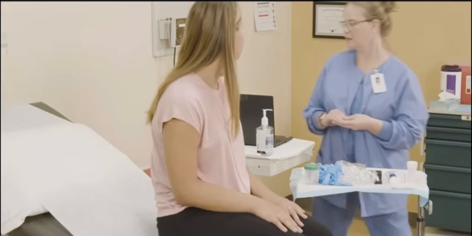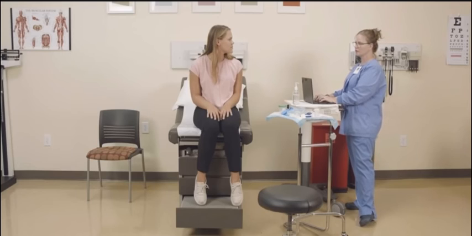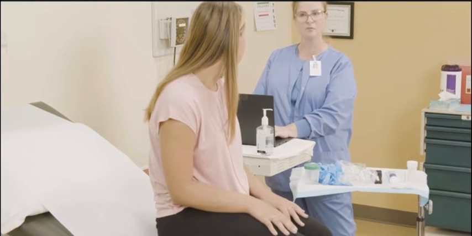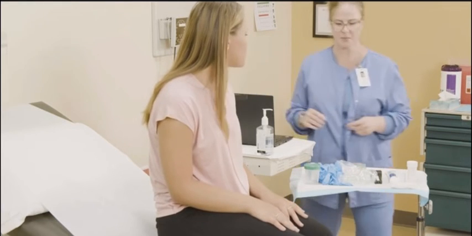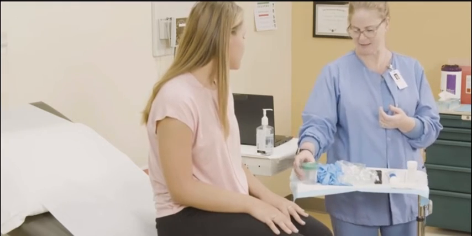Obtain further information from the patient regarding their reproductive history. Include any treatments, medications, and date of their last menstrual period. Have the client empty their bladder prior to undressing. Ask them if they have any urinary symptoms. If they do, collect a specimen.